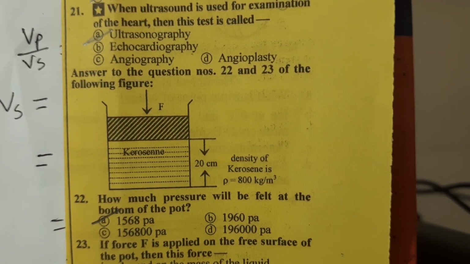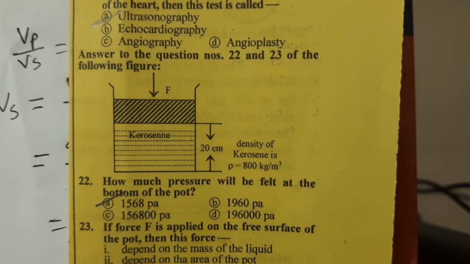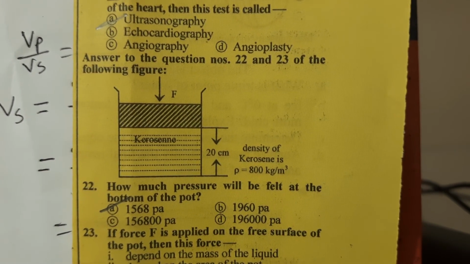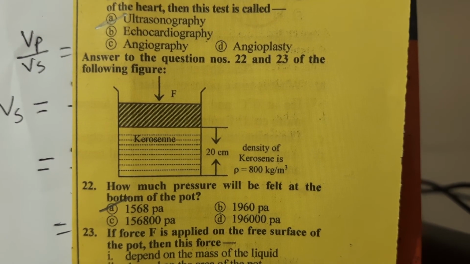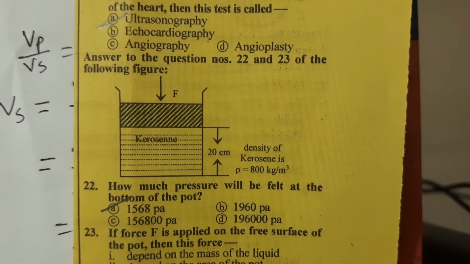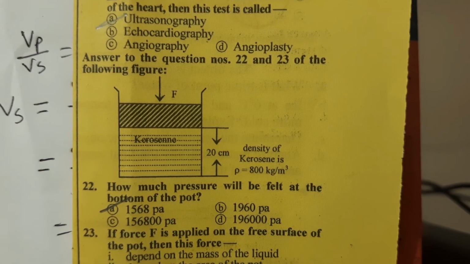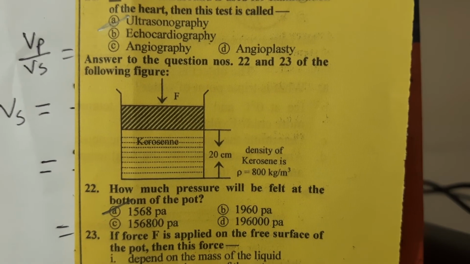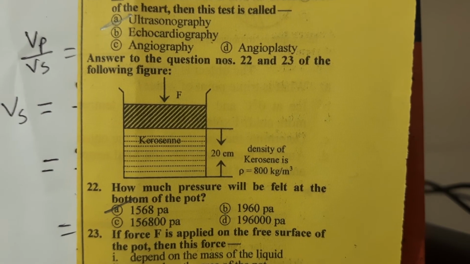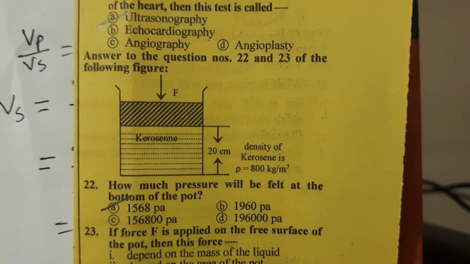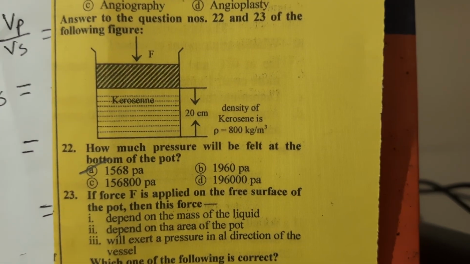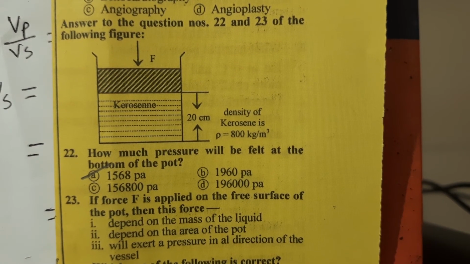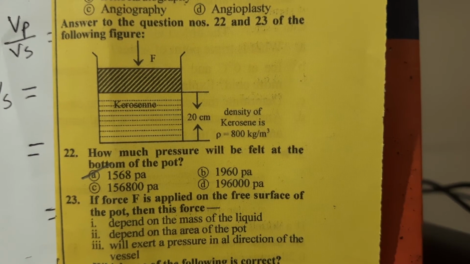Okay. Here we have also given another stem. Answer questions 22 and 23 of the following figure. Here we have some kerosene in a pot. Okay. The height of this kerosene is 20 centimeters. Density of kerosene is rho equal to 800 kg per meter cube. Question 22 is, how much pressure will be felt at the bottom of the pot?